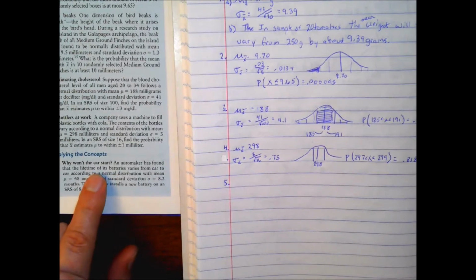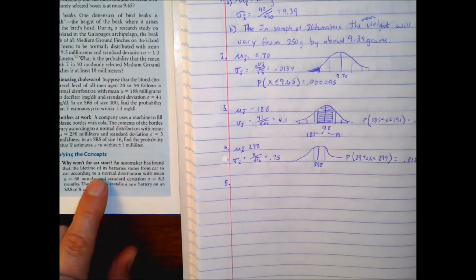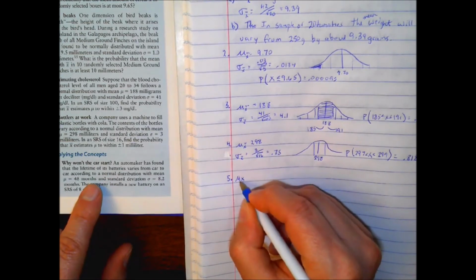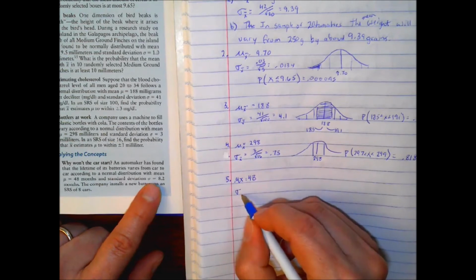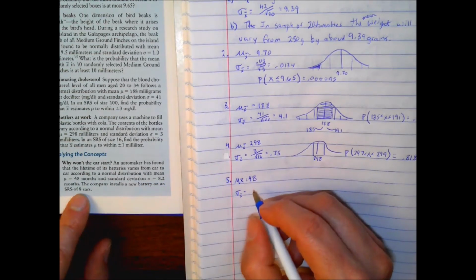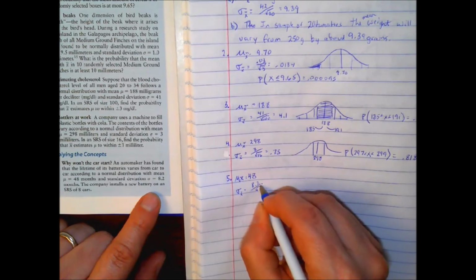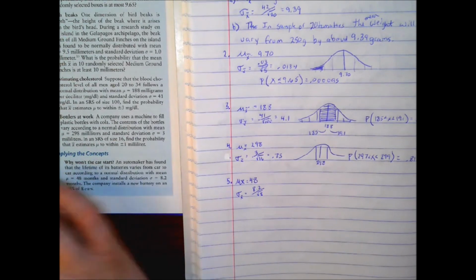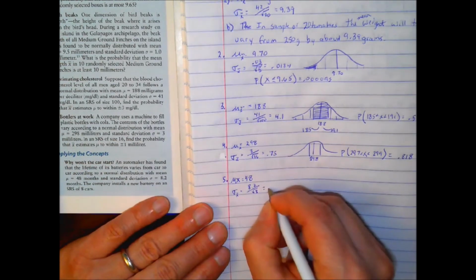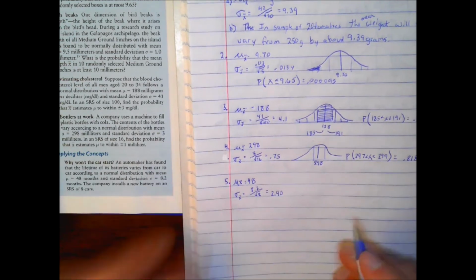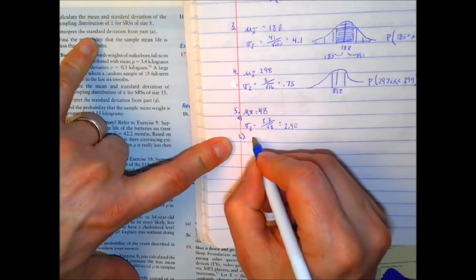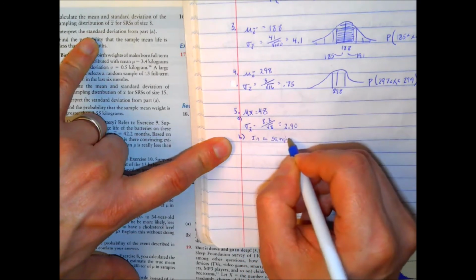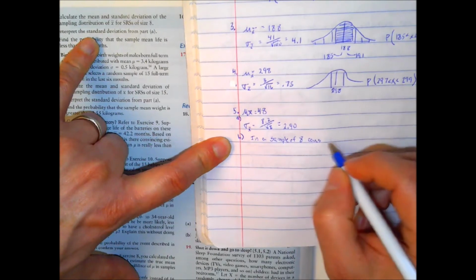An automaker has found that the lifetime of its batteries varies from car to car according to a normal distribution with a mean of 48 months and a standard deviation of 8.2 months. But if I'm doing it on 8 cars, my sampling distribution would be 8.2 divided by the square root of 8, and 8.2 divided by the square root of 8 gives me 2.90. Our question asks us to find A, calculate the mean and standard deviation. I have those. Part B, interpret the standard deviation in a sample of 8 cars or batteries.